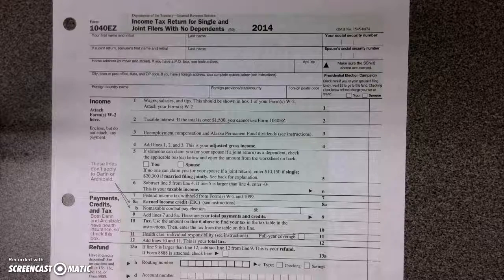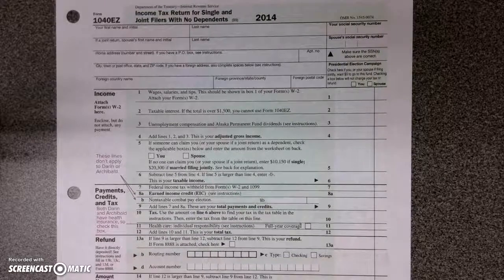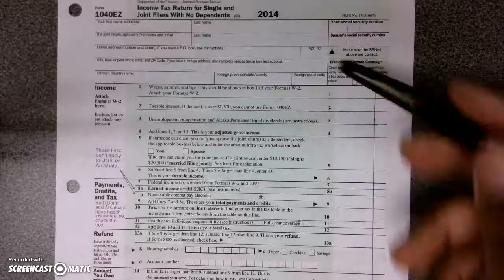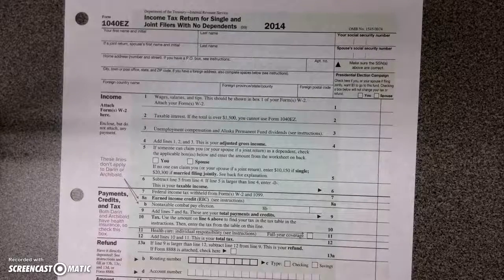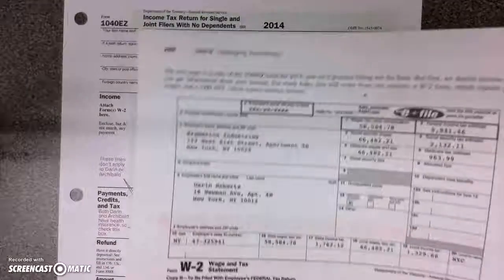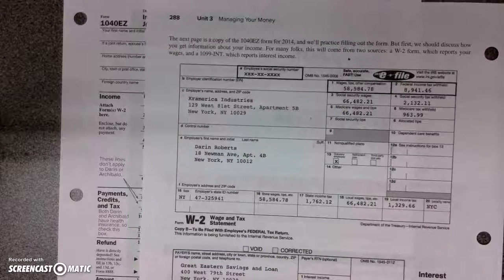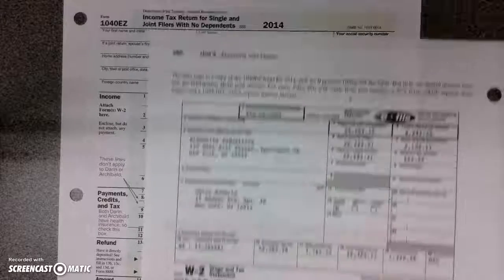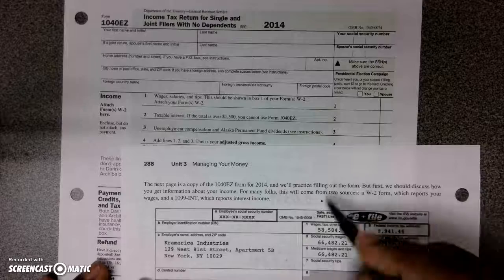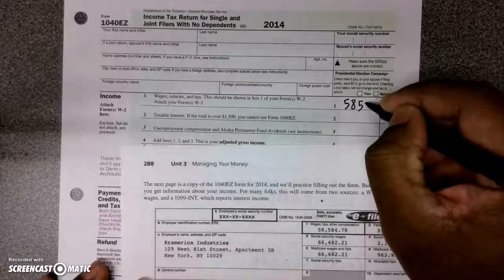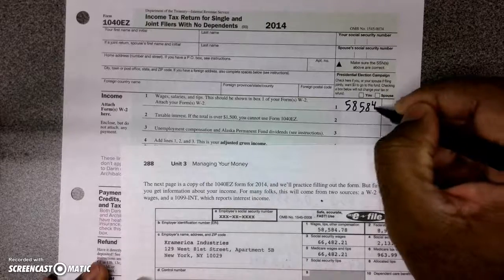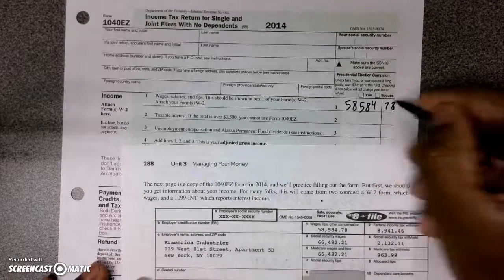So, with that being said, we are going to fill in this form. We're not going to fill out the top part, but we're going to start with the wages, salary, and tips. Now, when you go over here, you all could put this next to you. When you go over here to this form, the wages are here. So it'll be $58,584 and also 78 cents.